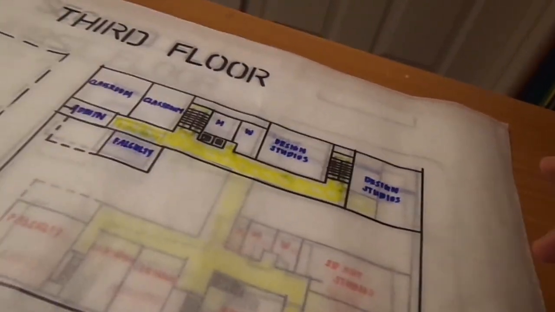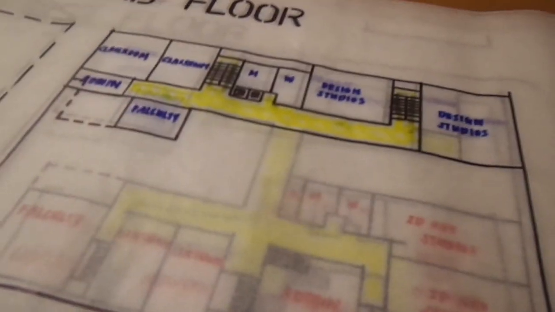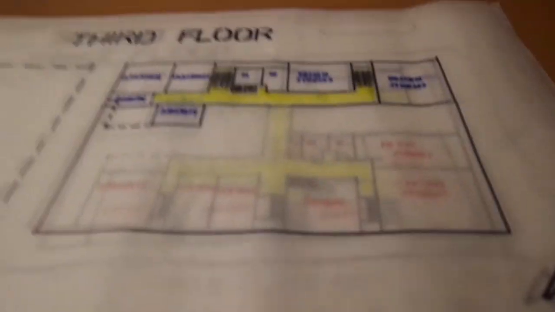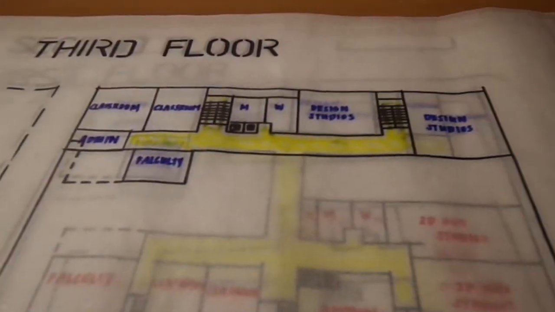So, man, I'm tired. It's so late. Oh wait. Yeah, that's the third floor.